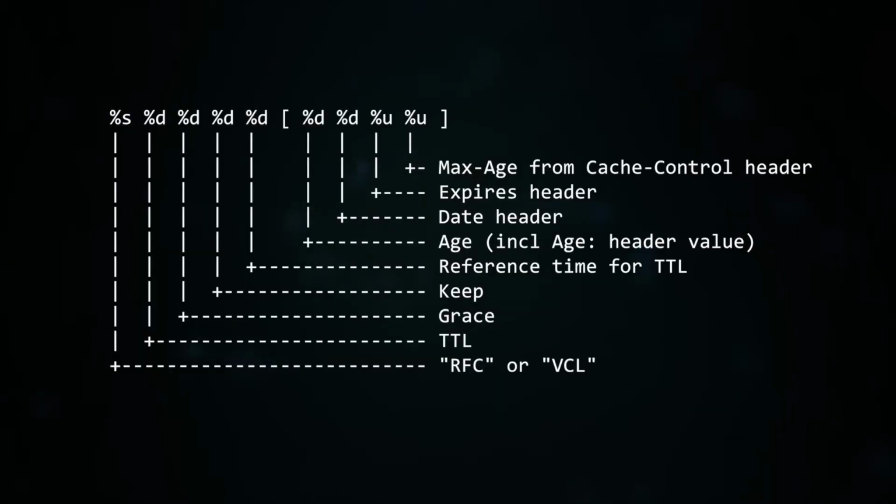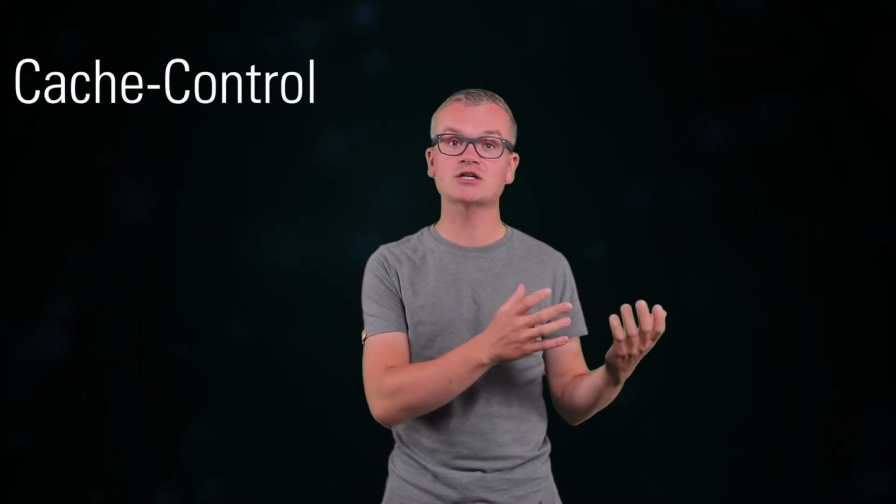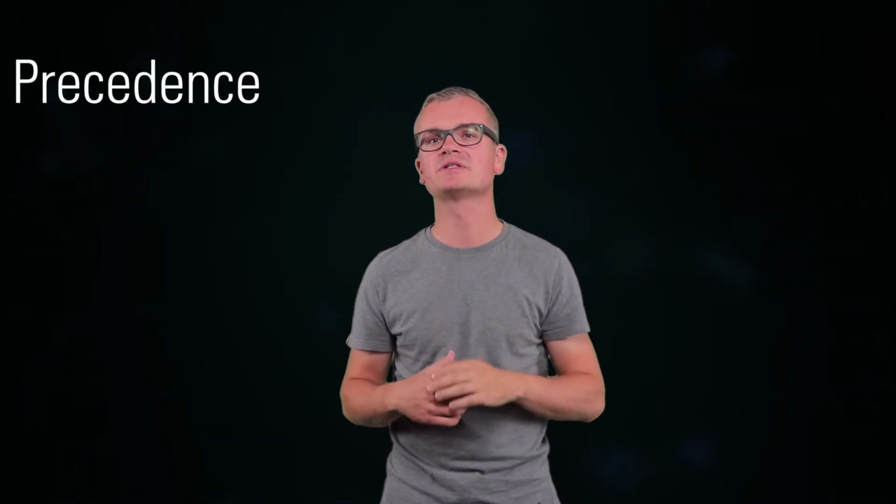The first column of the TTL tag is either RFC or VCL. When the value is RFC, that means that an RFC-compliant response header was used to determine the TTL. That could either be cache control or expires. When VCL is the value, that means that there was a potential override in your VCL file. If you define the TTL in your VCL file, that value will have the upper hand and will have precedence over potential cache control or expires headers. When there are no expires headers or no cache control headers, there will be a VCL-based default as well. And that's 120 seconds or 2 minutes.